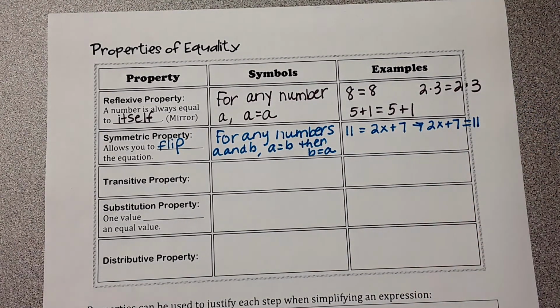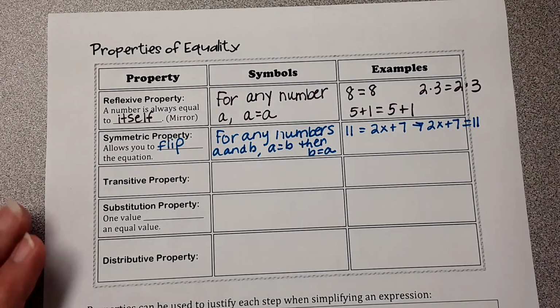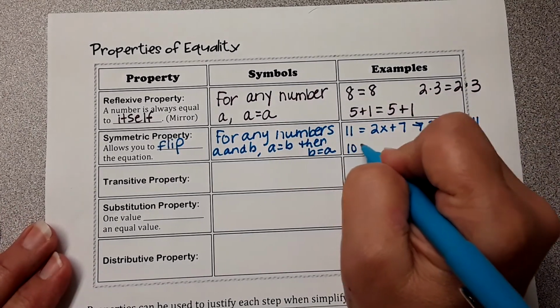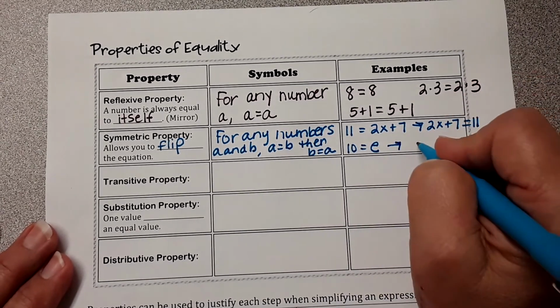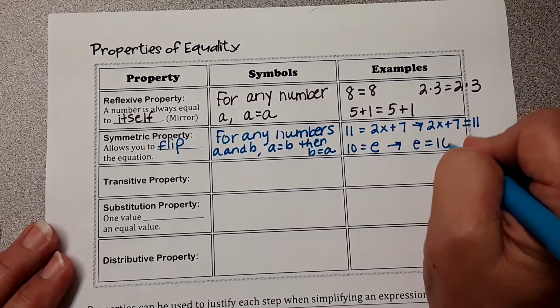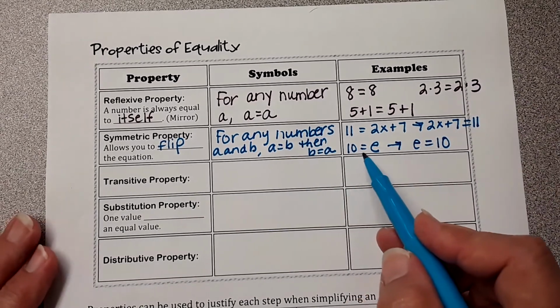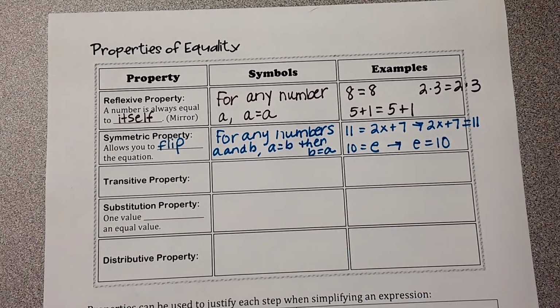That's my favorite one, you guys. You could also say at the end when you get 10 equals E, I always like my variable on the left-hand side, so I write E equals 10. So notice I didn't change anything, I just changed the sides that the things were on.